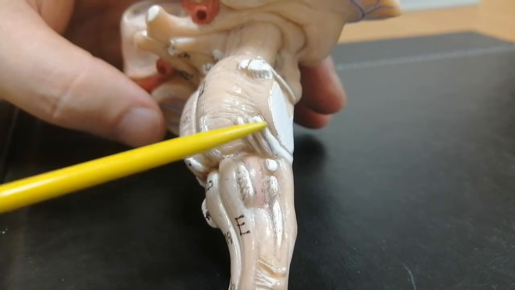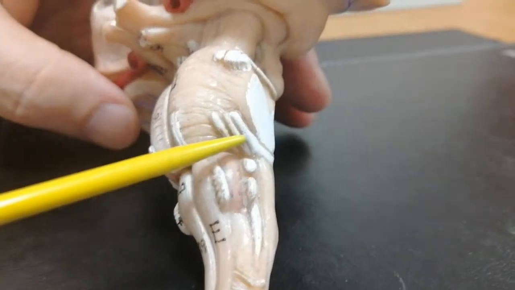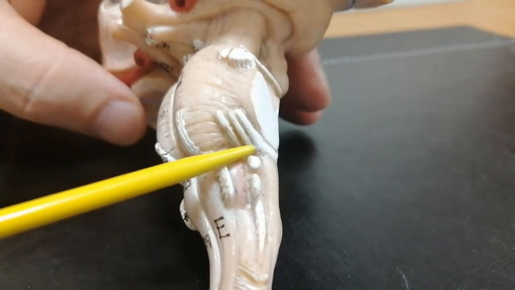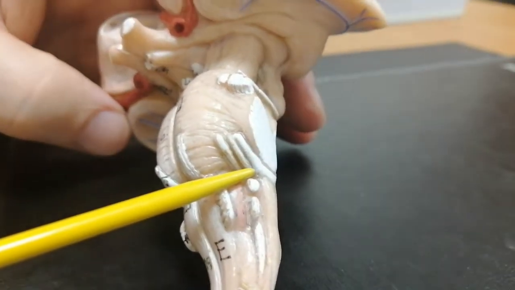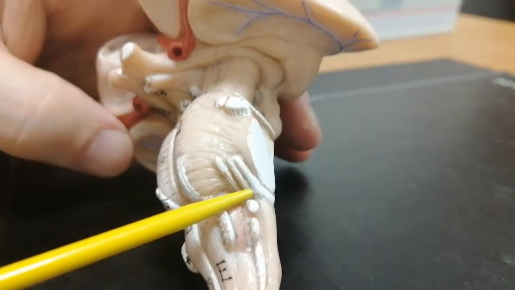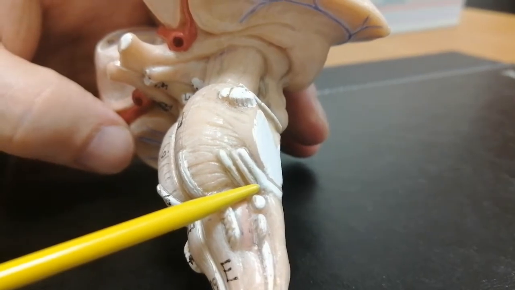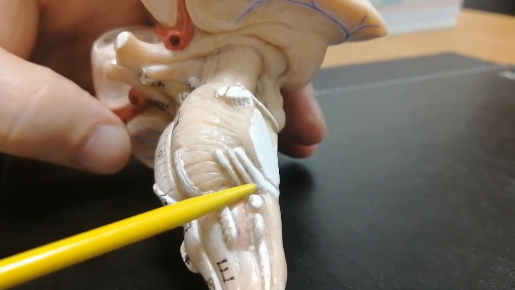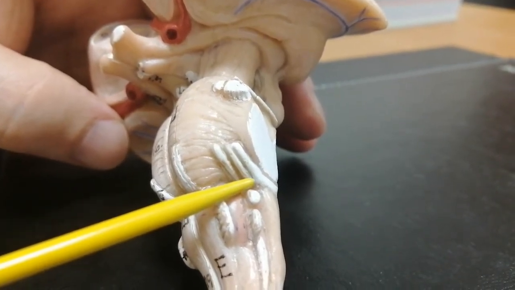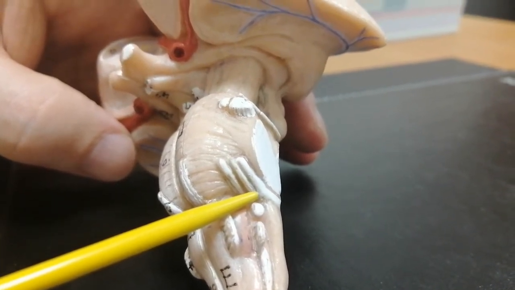Okay, now let's talk about this vestibulocochlear nerve. Well, cell bodies of the vestibulocochlear nerve are found in two ganglia, which are the vestibular ganglion for the vestibular part of the vestibulocochlear nerve, and the cochlear ganglion for the cochlear part of the vestibulocochlear nerve.